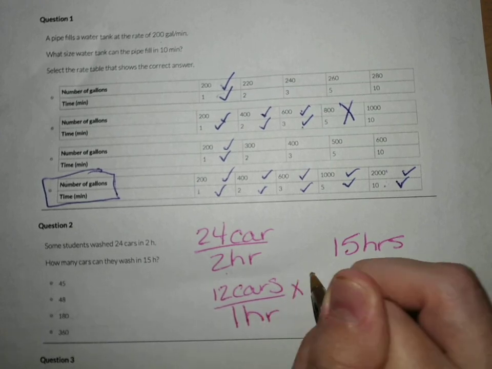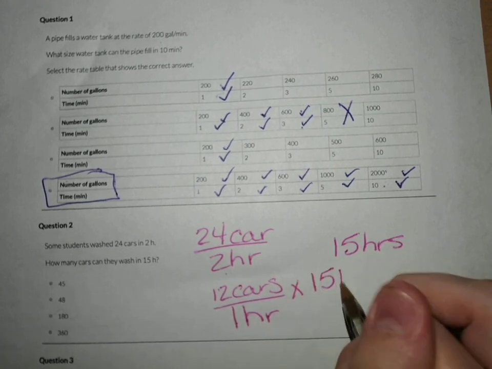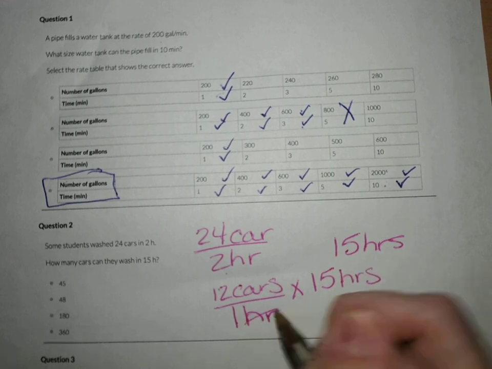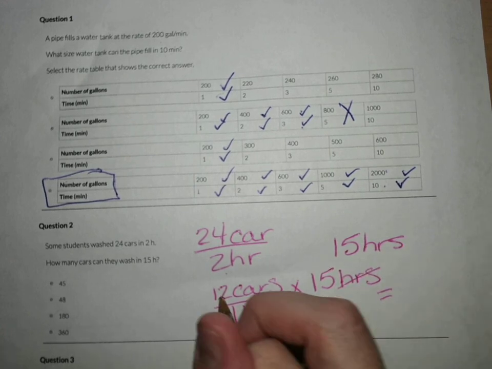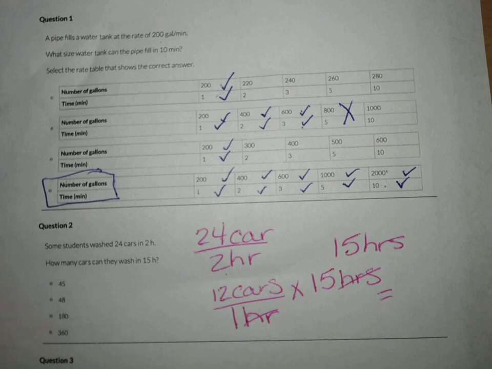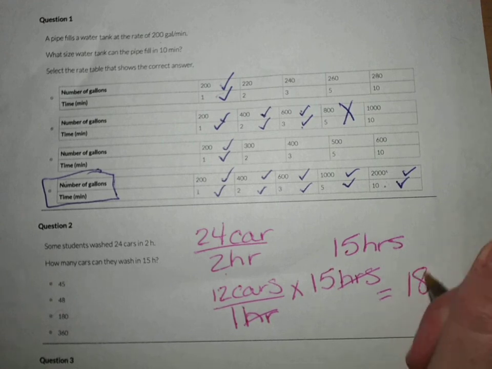And then I would multiply that by 15. The hours will cancel, and you get 12 times 15, and you get that they can wash 180 cars.